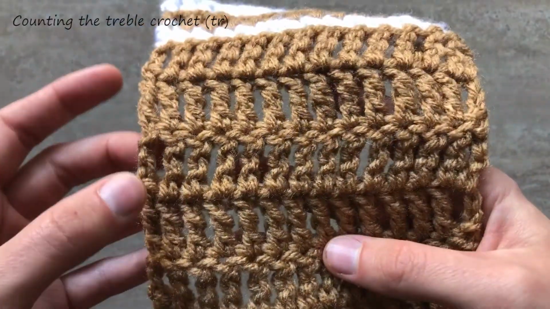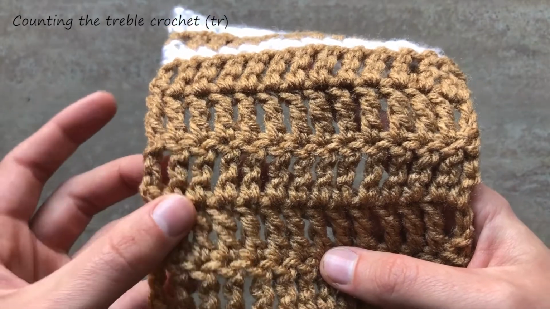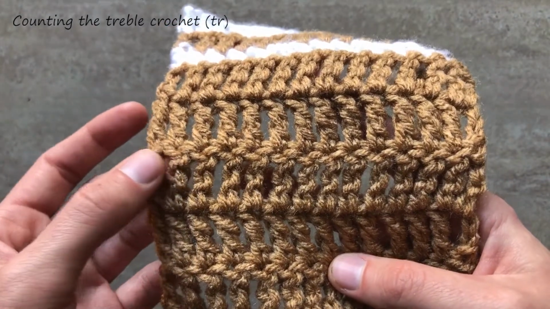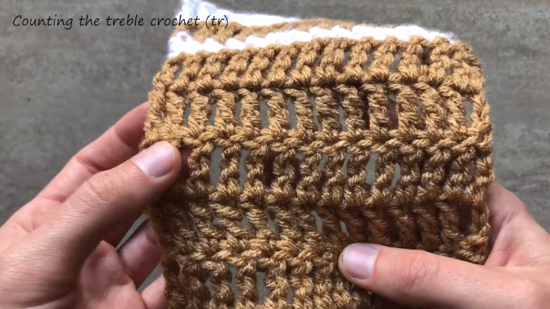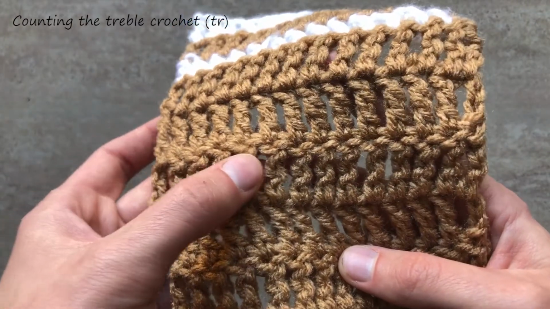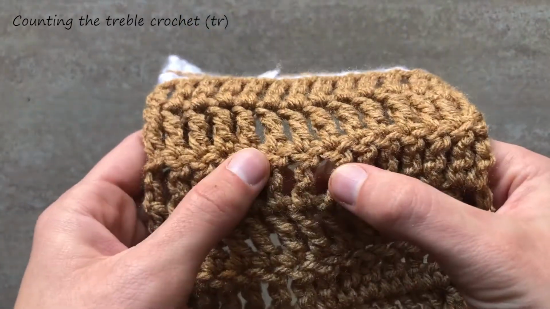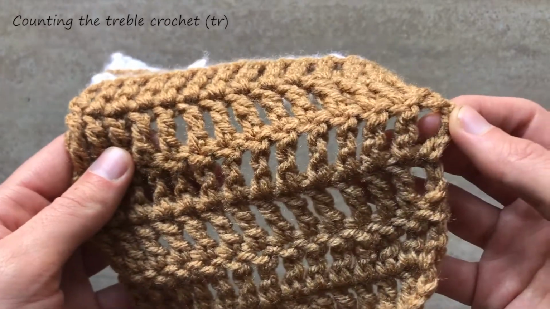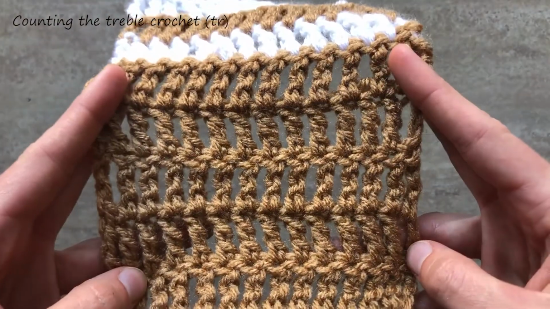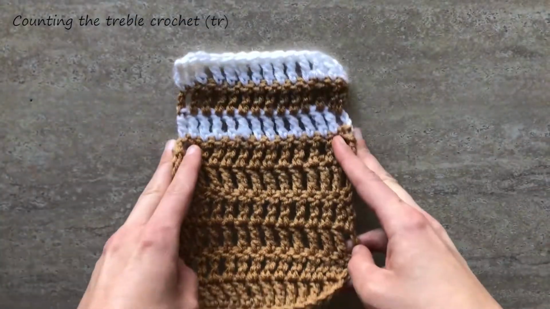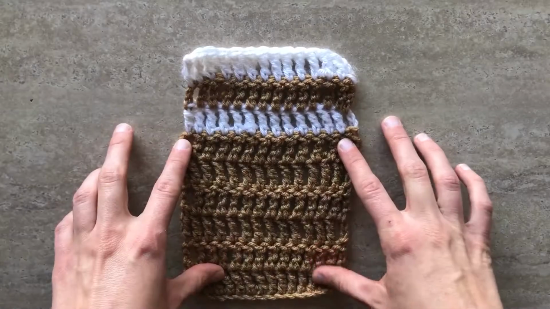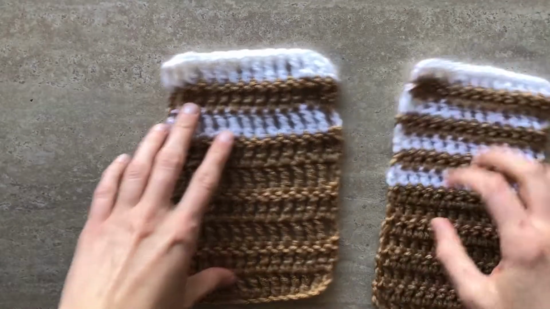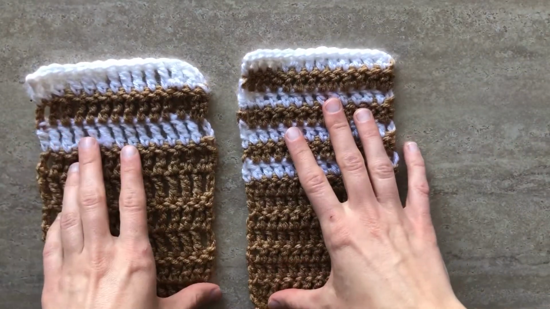So this time, the turning chain is actually at the beginning of this row. So this counts as 1, then 2, 3, 4, 5, 6, 7, 8, 9, 10, 11, 12, 13, and 14. Well, that concludes how to count the treble crochet stitch. So counting crochet stitches is not hard once you understand the stitch structure.